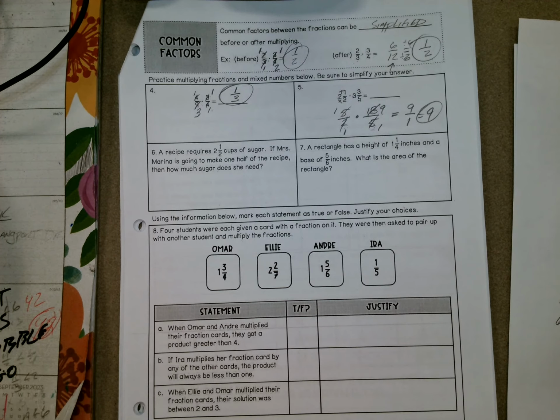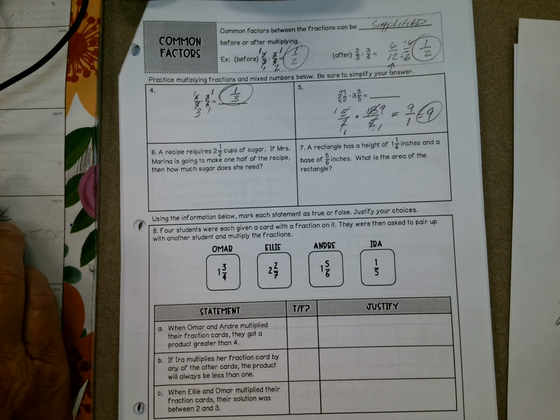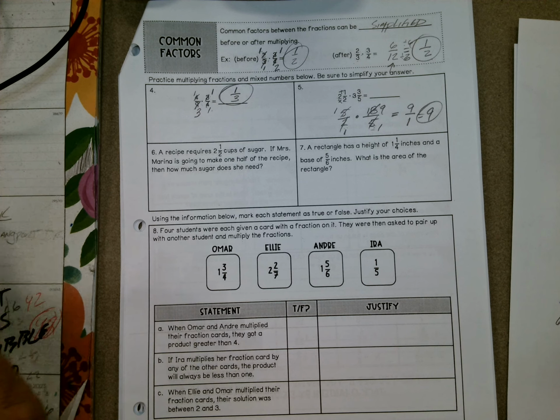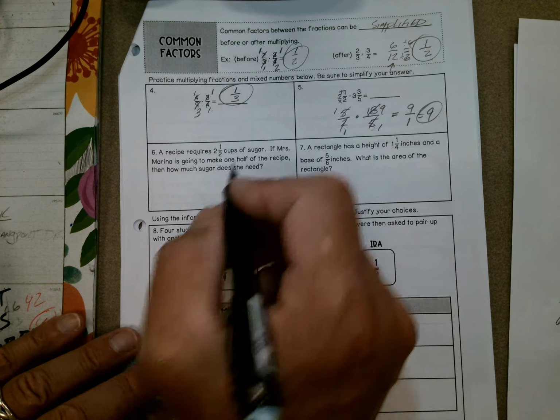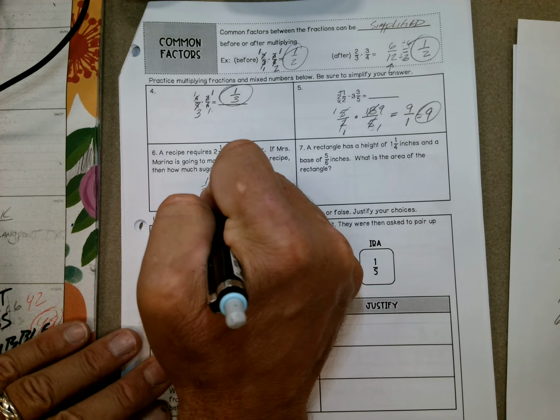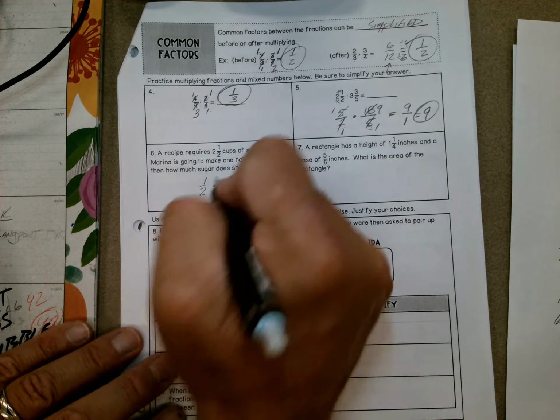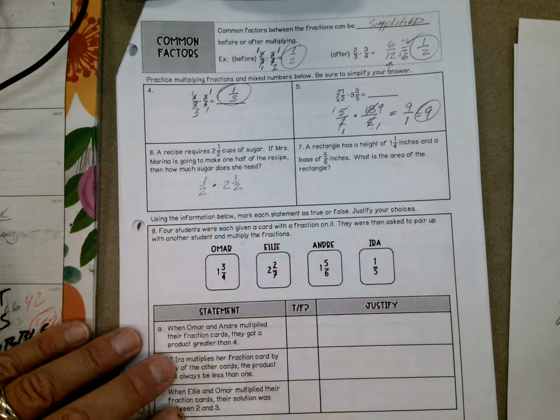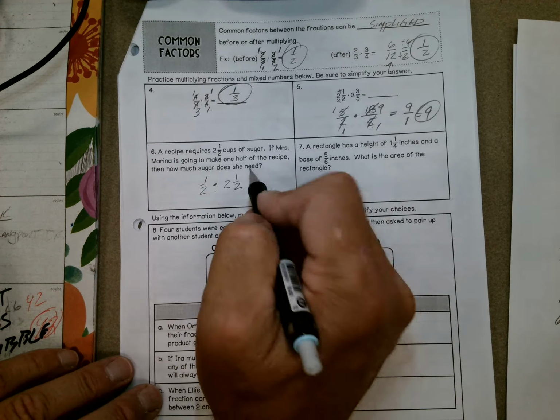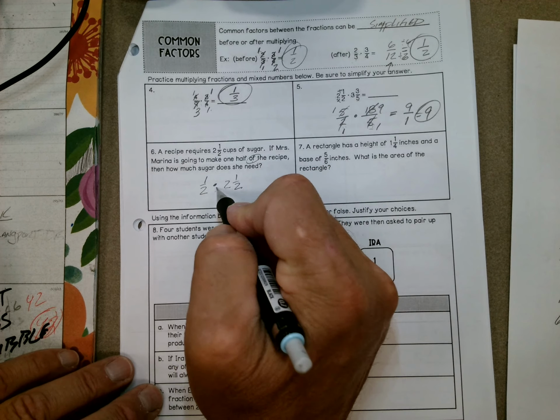Number 6. A recipe requires 2.5 cups of sugar. If Mrs. Marina is going to make 1/2 of the recipe, then how much sugar will she need? So we're going to take 1/2 of 2.5. Of means to multiply. So when I see this word of, that means I'm going to multiply.